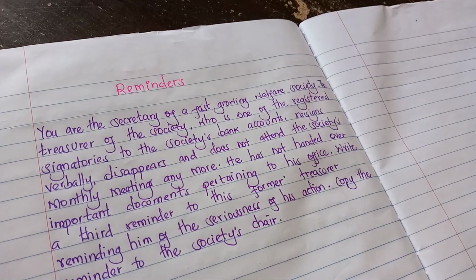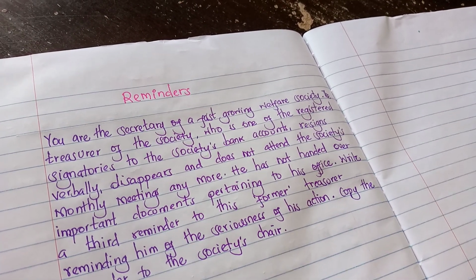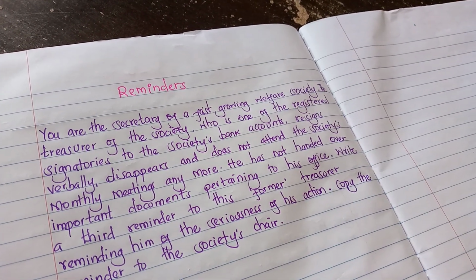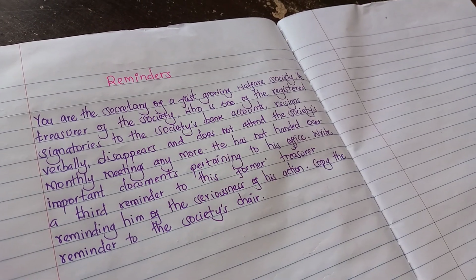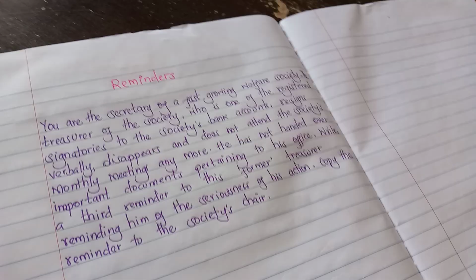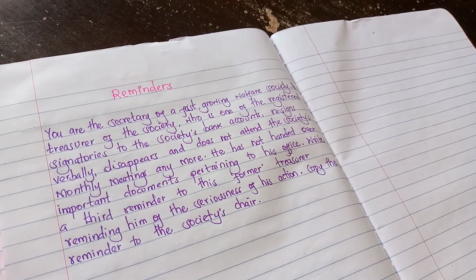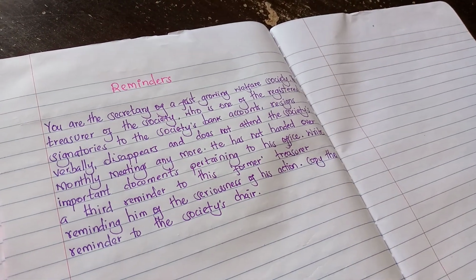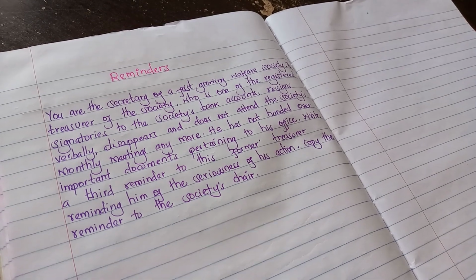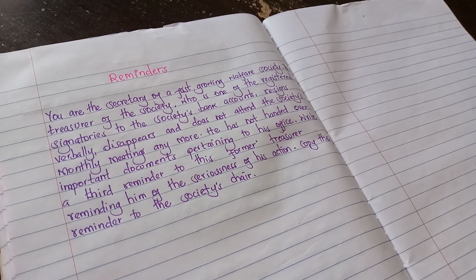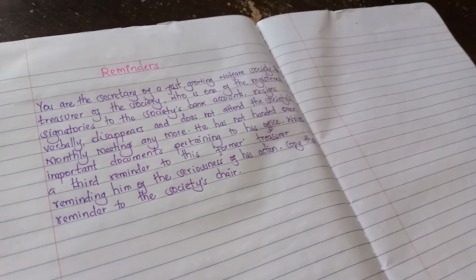The treasurer of the society, who is one of the registered signatories to the society's bank accounts, resigns verbally, disappears, and does not attend the society's monthly meetings anymore. He has not handed over the important documents pertaining to his office. Write a third reminder to this former treasurer, reminding him of the seriousness of his action. Copy the reminder to the society's chair.